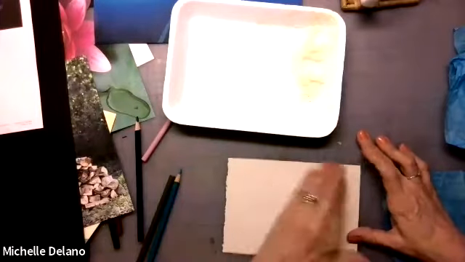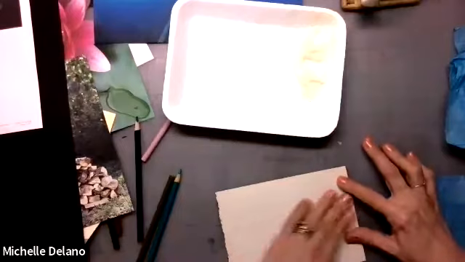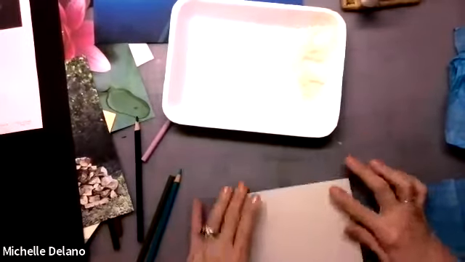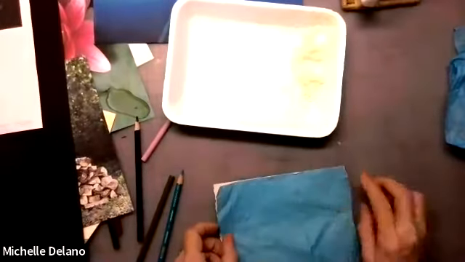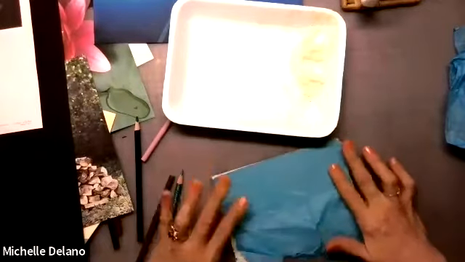And what I'm doing here is I'm rubbing this so that the paper is really smooth. There's no build up of glue anywhere. Okay, it really works well to work from the center out. Then I take this piece of tissue paper, put it down here, smooth it on top.